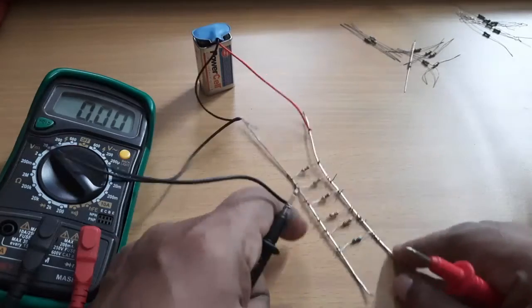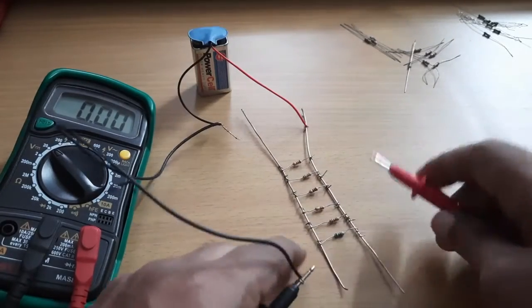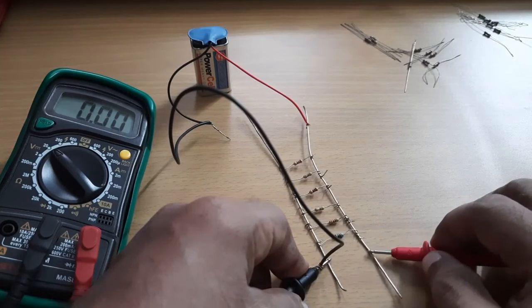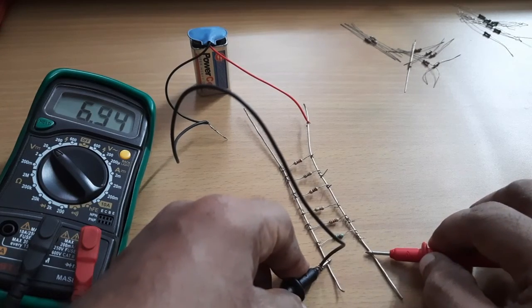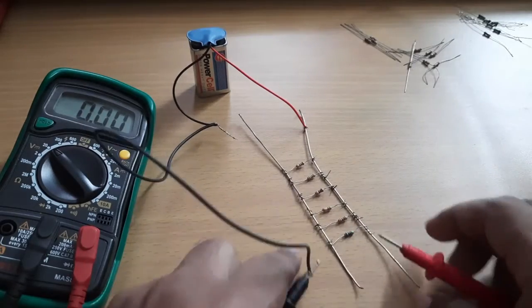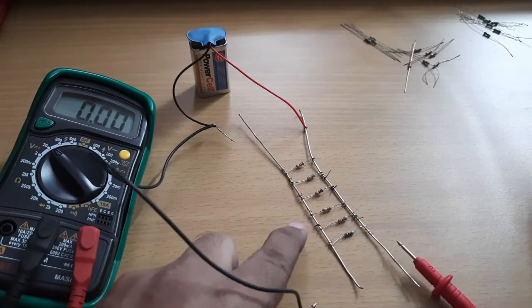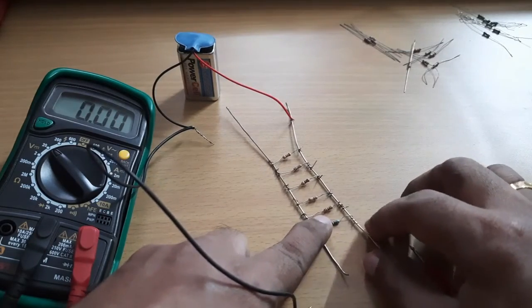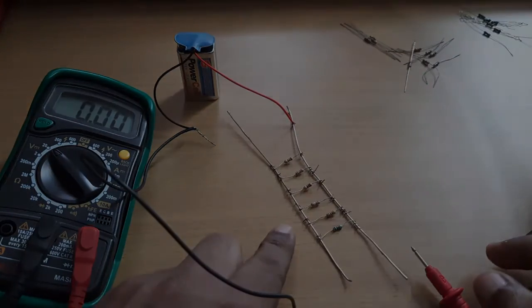So across the terminals of all the resistors we get an equal voltage, around 6 to 7 volt across all the resistors. But we'll have to check each resistor separately for getting current values.